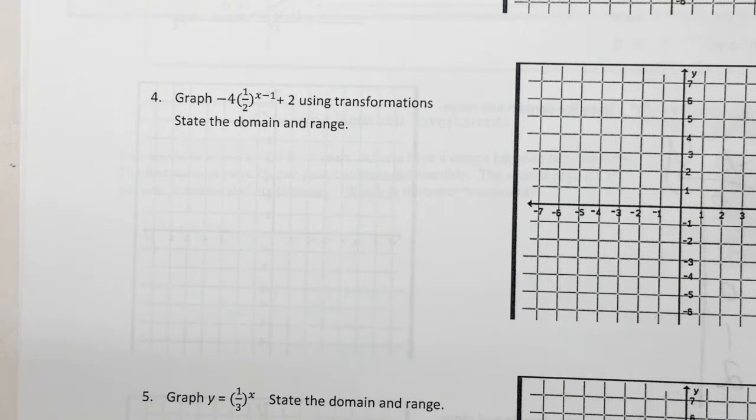Okay, very good. And what'd you put? Okay. So this one, look back at the range.